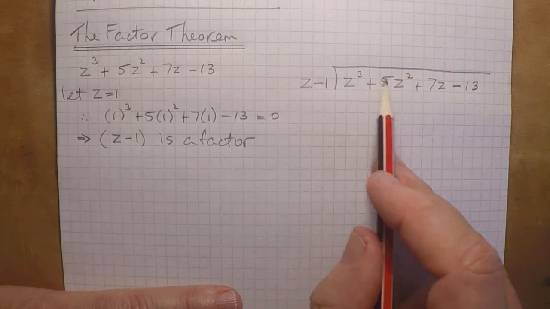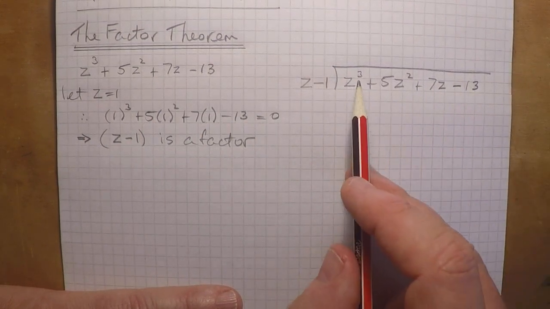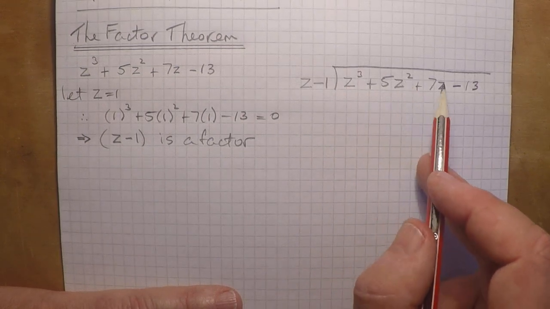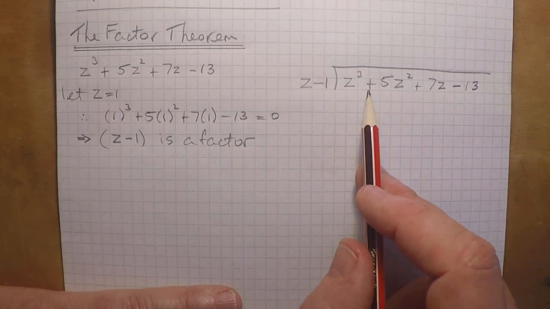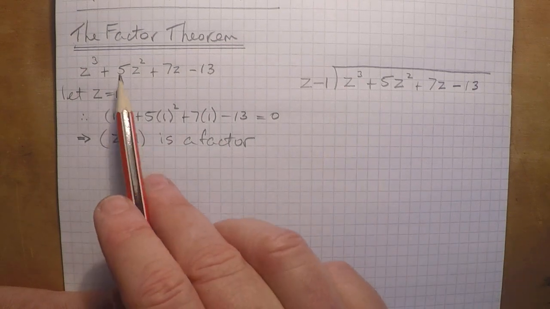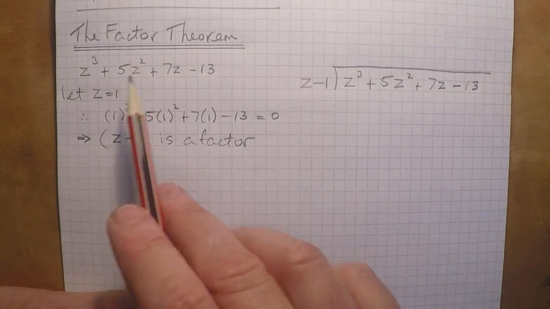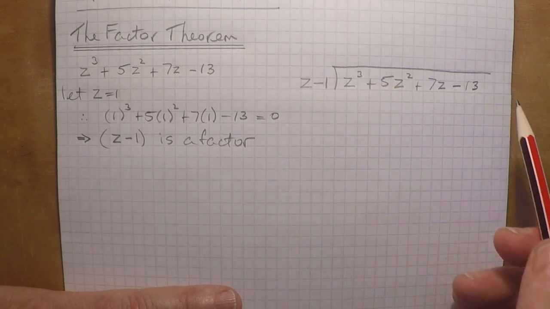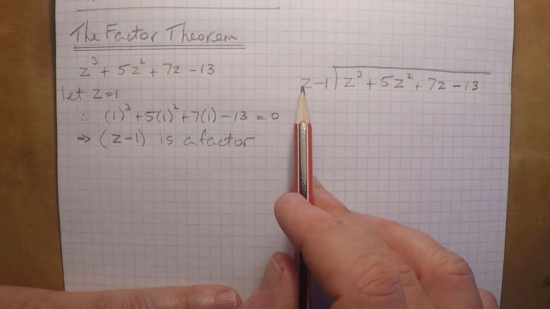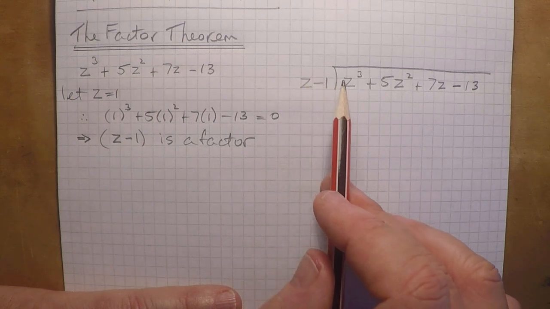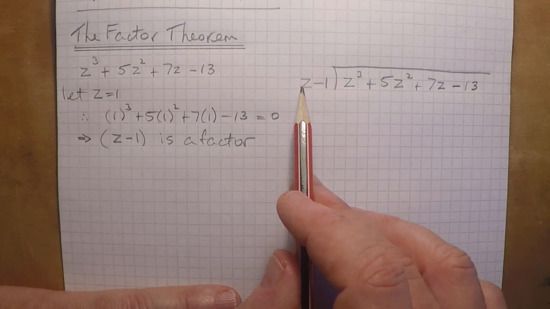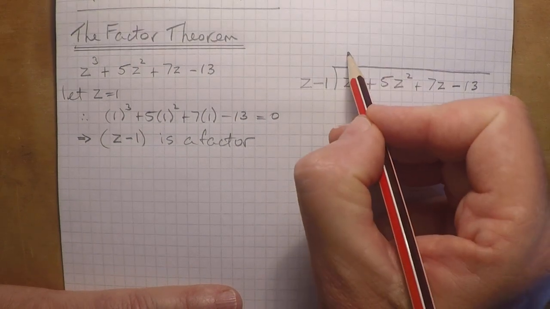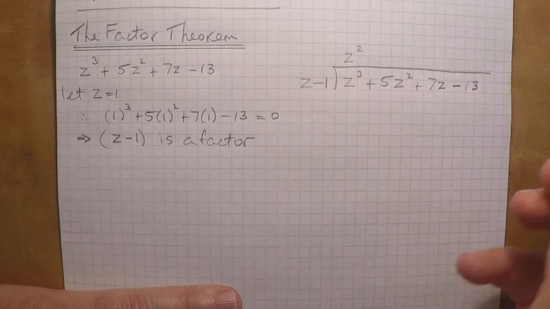Now it's important that this polynomial is written with all the possible terms: cubic, quadratic, linear and constant. If you happen to have something where there isn't, say, a quadratic term, put one here with a 0 coefficient so that the process works. Now we start by looking at the first one, z, and we imagine, what would I need to multiply by z to get z cubed? Well, the answer to that is z squared.